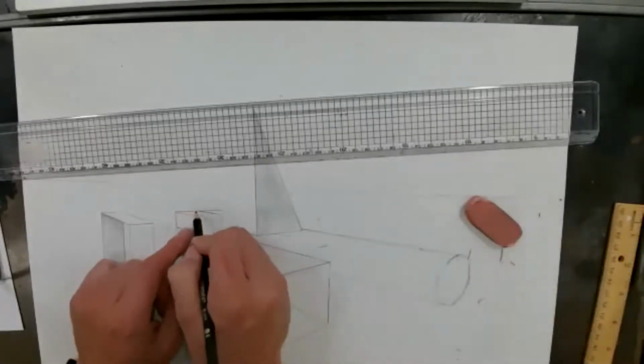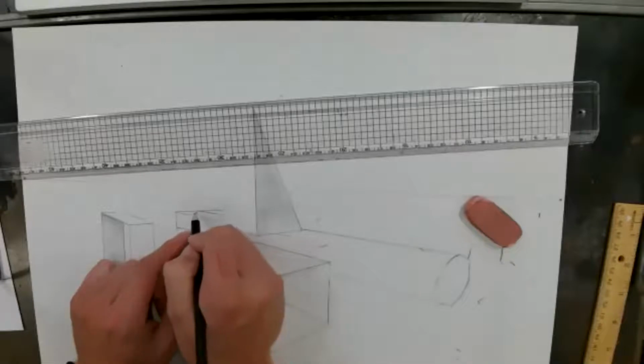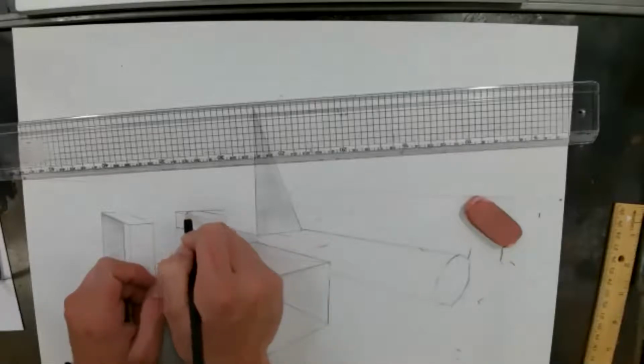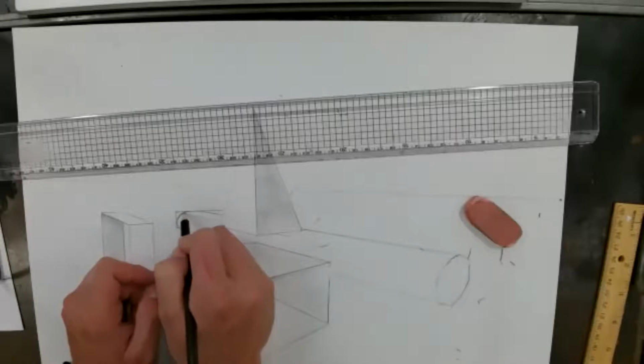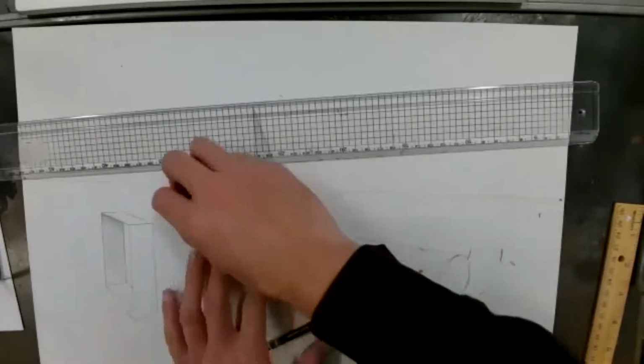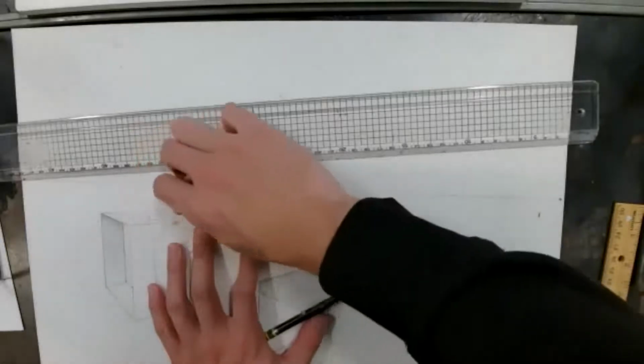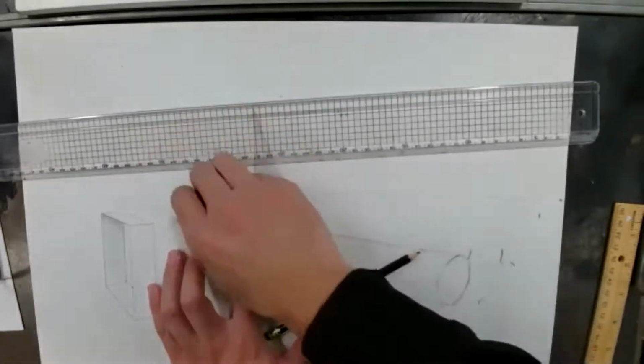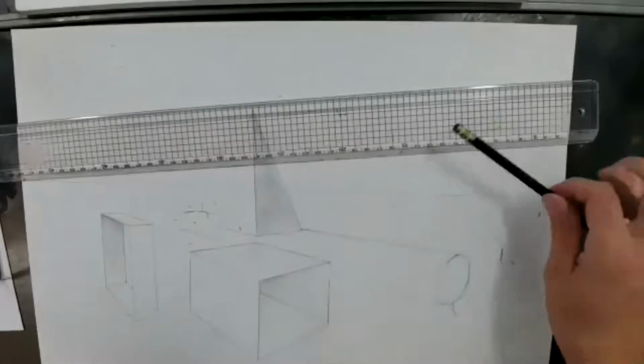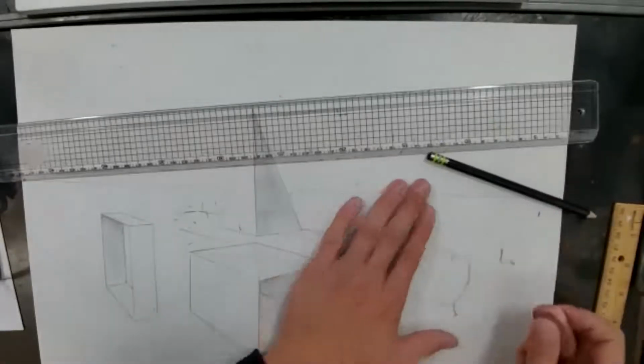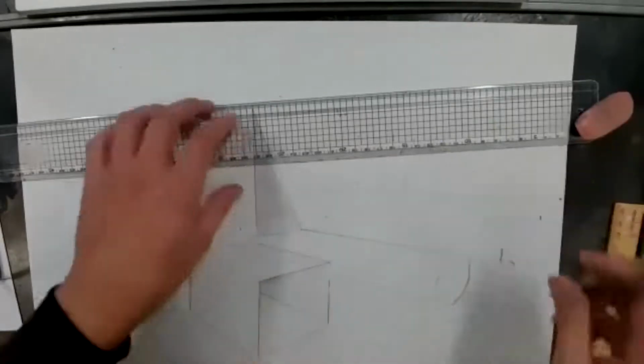This side, I want to mimic this shape, so I'm making a circle. I could get it exact, but I'm just gonna curve it. Oh, I drew too dark.